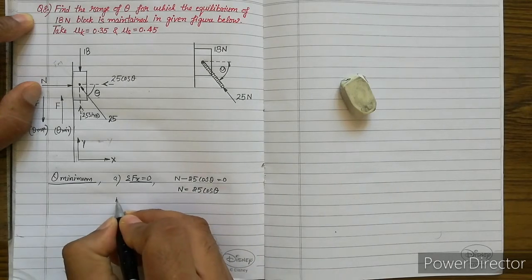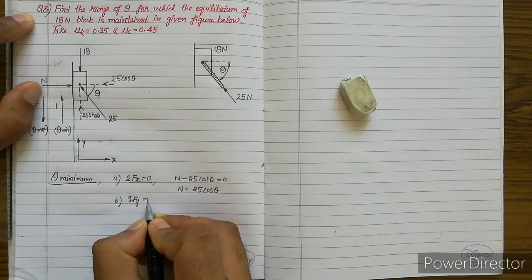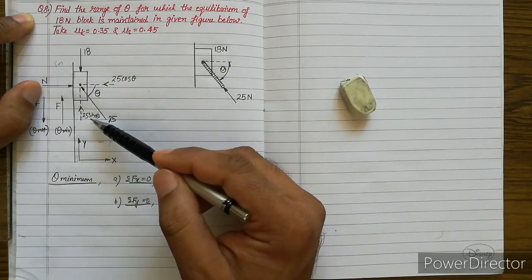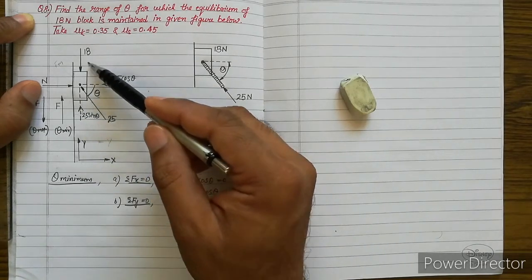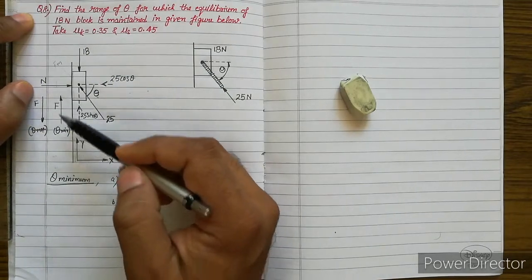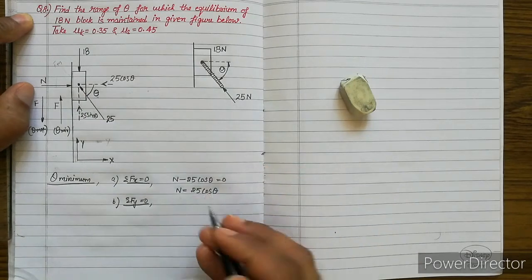So let us apply the second equation, summation Fy equal to 0. Let us see how many forces are acting along the y direction. One is 25 sin theta, it is acting in our direction, we will take this as positive. 18 Newton is acting in the downward direction, this will be negative. And for theta minimum, this will be the direction of the friction force, it is acting in our direction, so we will take this as positive.